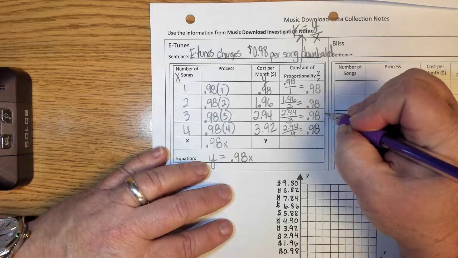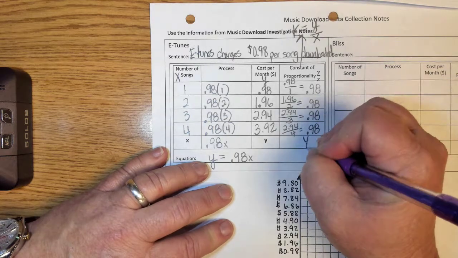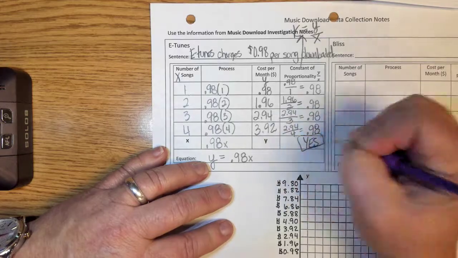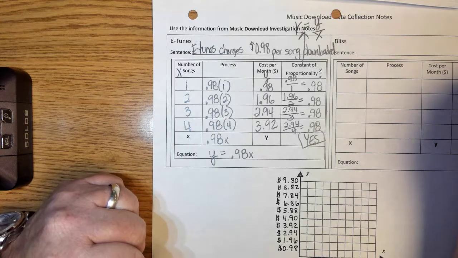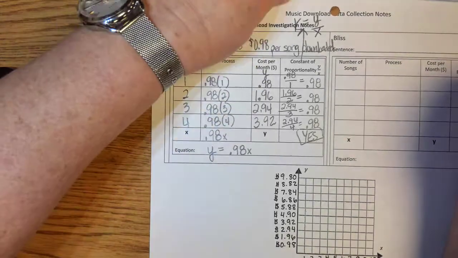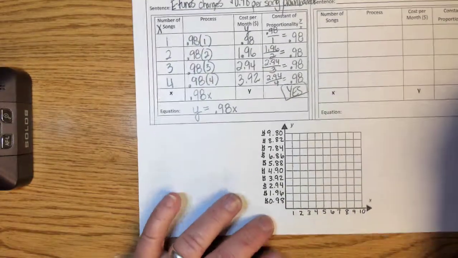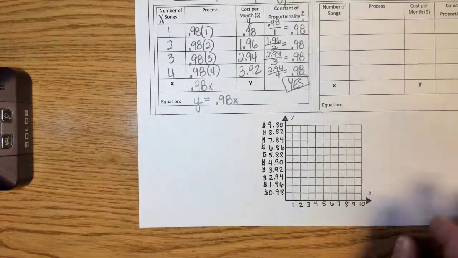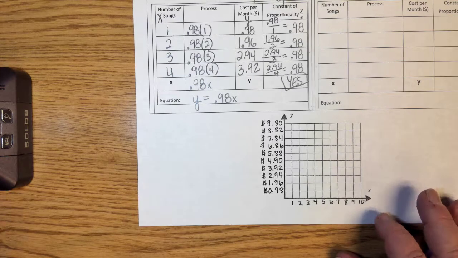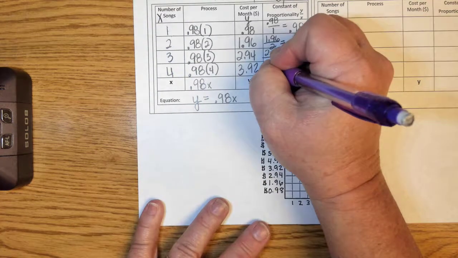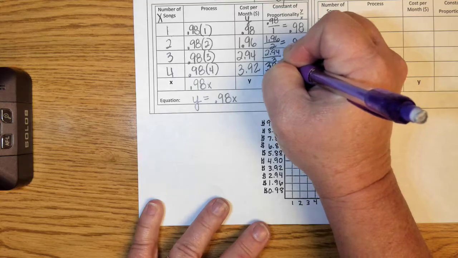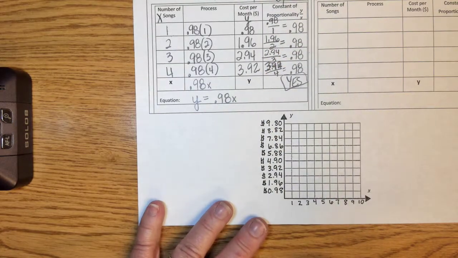So do we have a constant of proportionality? Yes. Okay, so we have a constant of proportionality. All right. That's a good thing. Now, I need to graph this situation. And in order to graph this situation, I need to figure out where to start. Would it go through the origin? Yes, it would. Oh, 3.92. I didn't write the right answer. Thank you very much. Okay. All right.